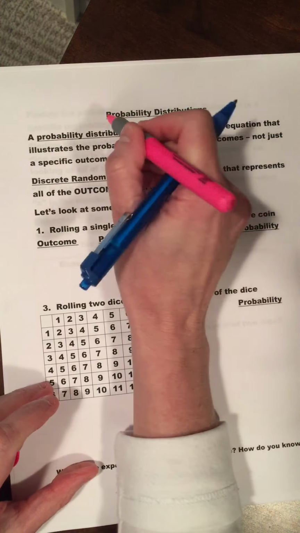So the formula for expected value is the summation, from the first term to the nth term, of the actual value of the outcome times its associated probability. So it's the summation of the value of each outcome times its associated probability.